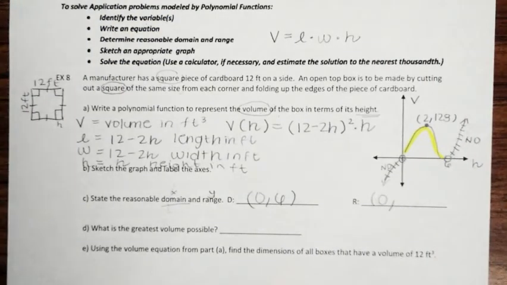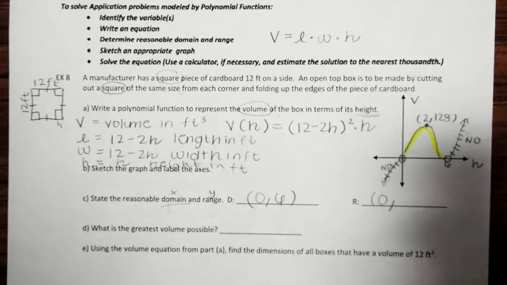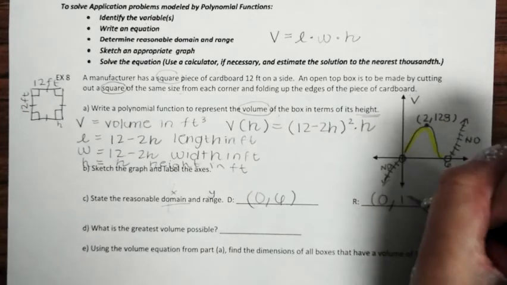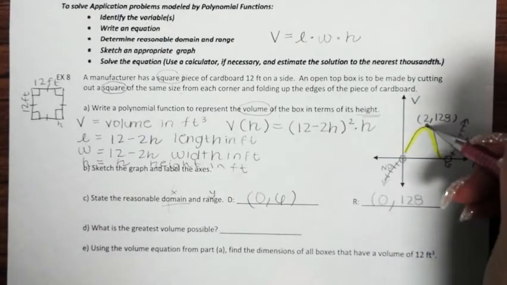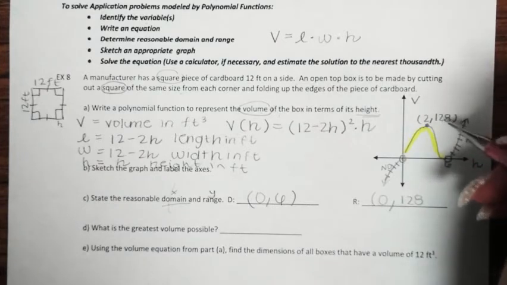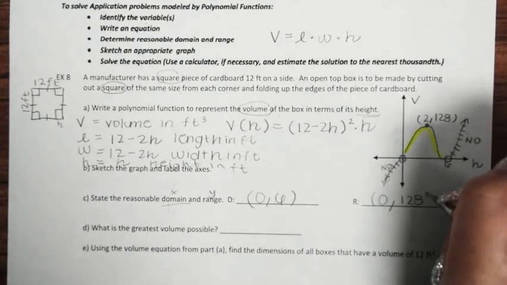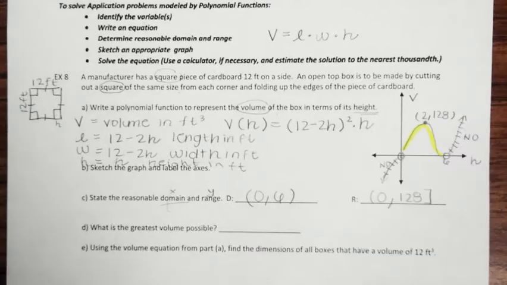Okay, so you have it there. So clearly you know that now the range is going to be up to 128. Now you need to ask yourself, are you including that 128? And the answer is yes. Okay, so your range looks like that.